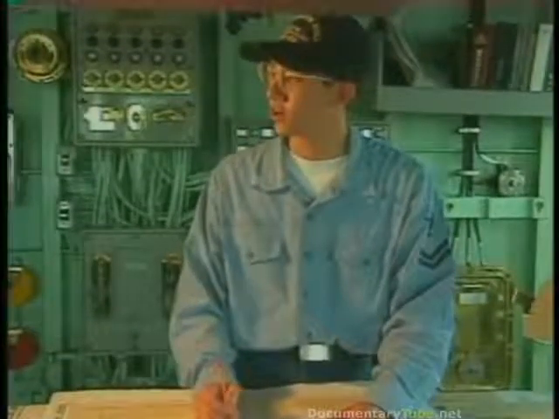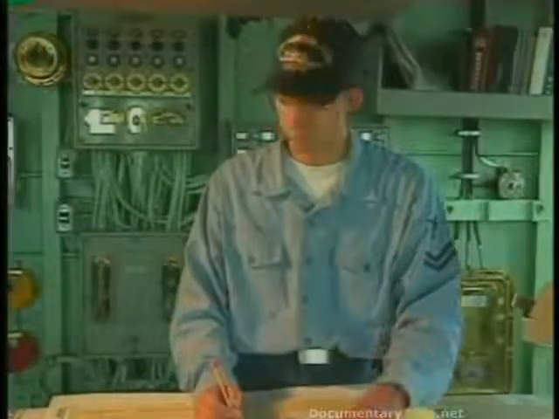Helmsman, what course are you steering? Steering course 090, checking course 095.